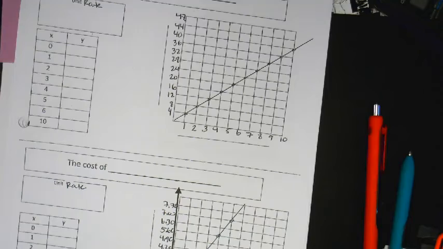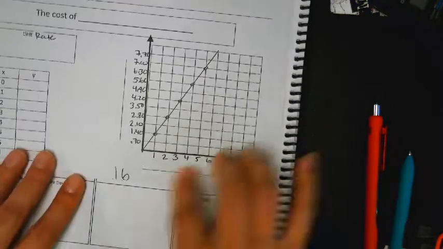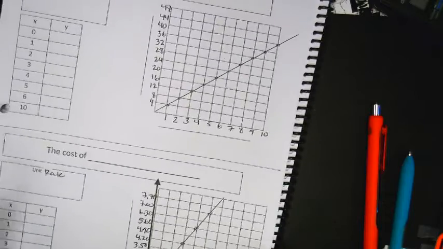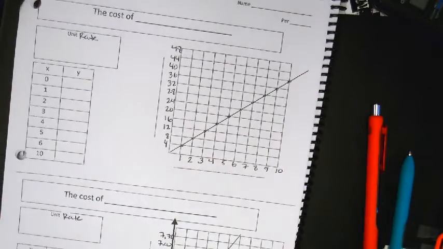We are going to be on page 16. So 16 at the bottom. Okay, so if you look at this, what's the only piece of information that I gave you? The graph. So here is the graph. That's it. What's my unit rate looking at the graph?